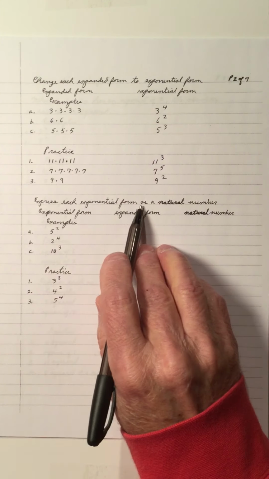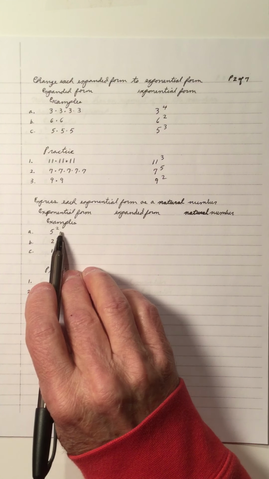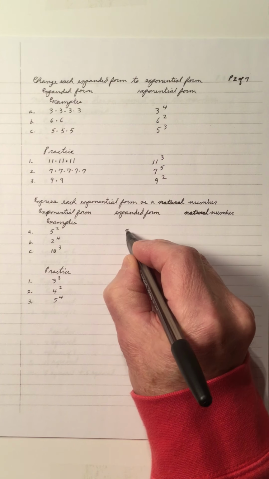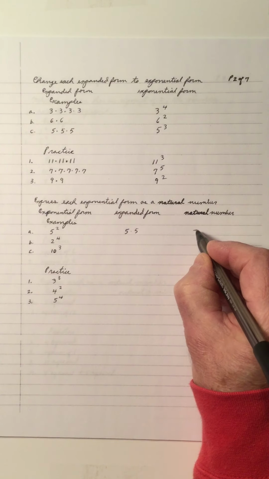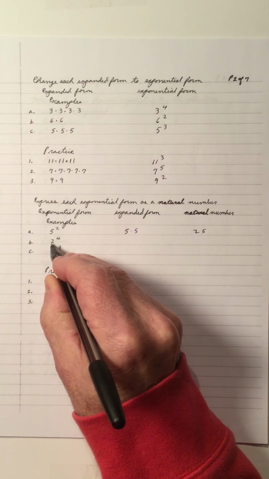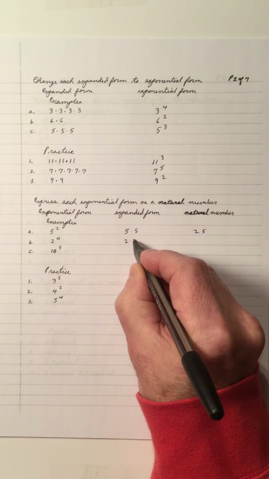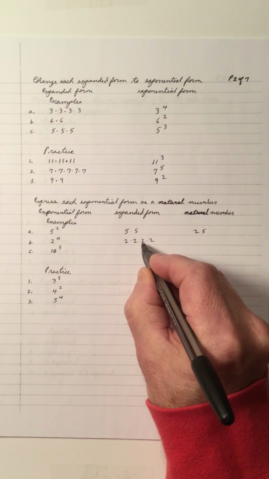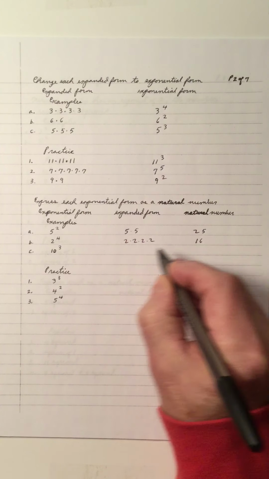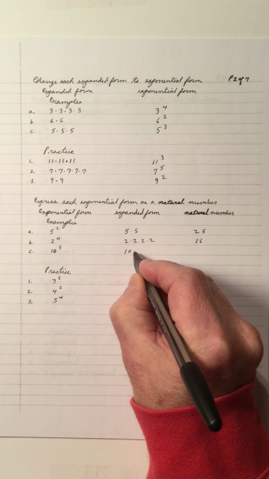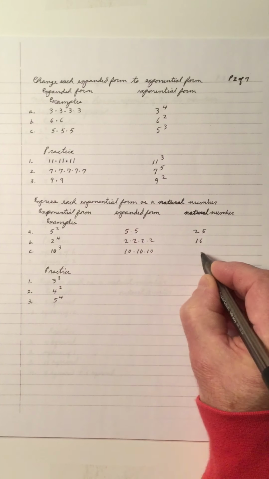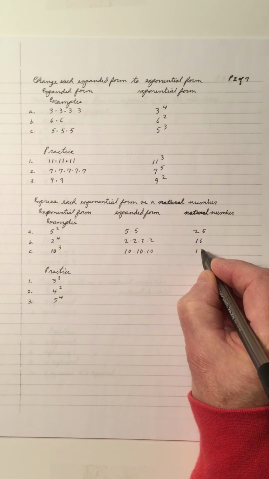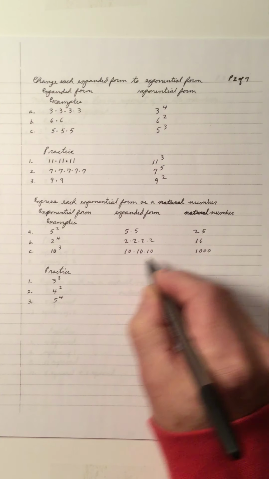Express each exponential form as a natural number. So the exponential form 5 to the 2 is 5 times 5, which is 25. 2 to the 4 is 2 times 2 times 2 times 2, which is 4, 8, 16. 10 to the 3 is three 10's multiplied together, and that gives you 100 times 10 is 1,000.